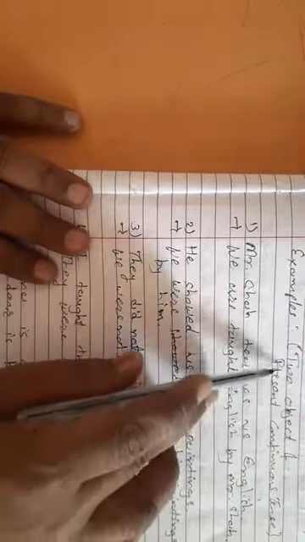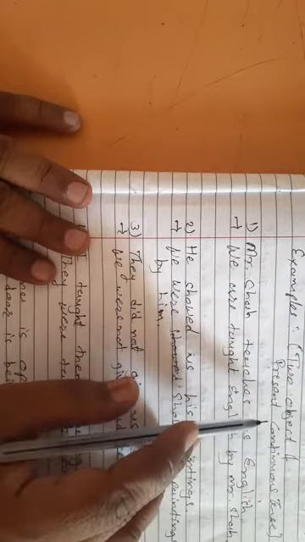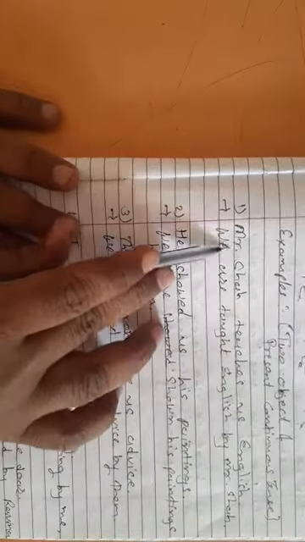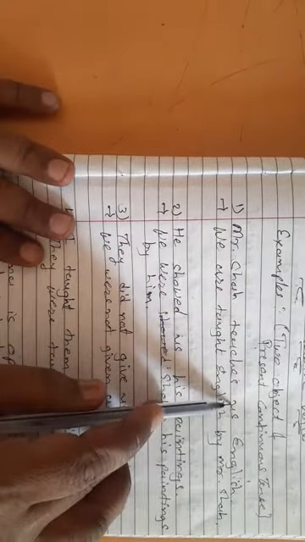Okay friends, now we will change the tense. The next is present continuous tense. Now we will see some examples of present continuous tense. And the other is two objects. The sentence has two objects. Now see the first sentence: Mr. Shah teaches us English. So in this sentence, us is one object and English is the other object. So you can put any one object ahead and make the sentence.